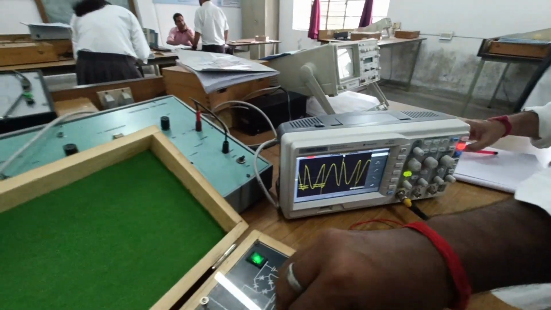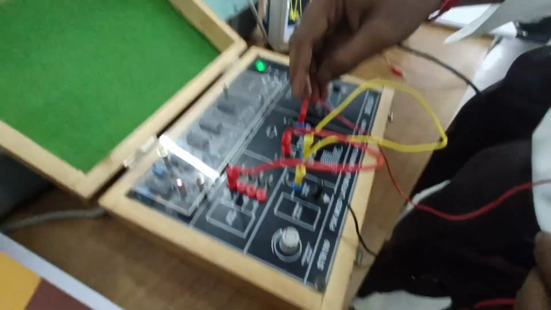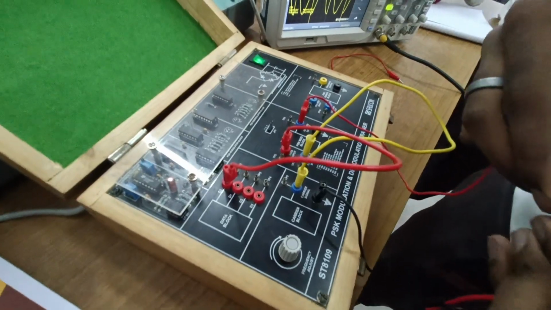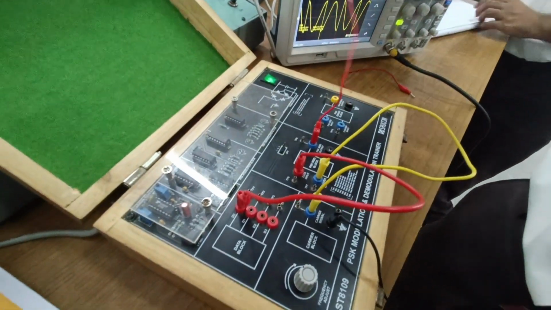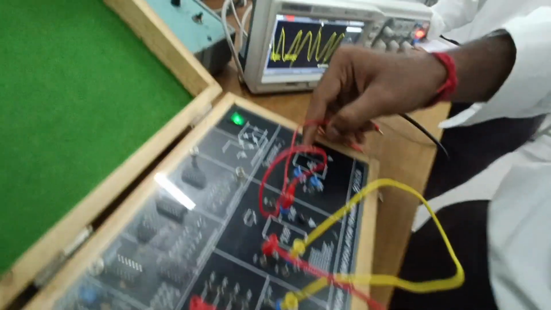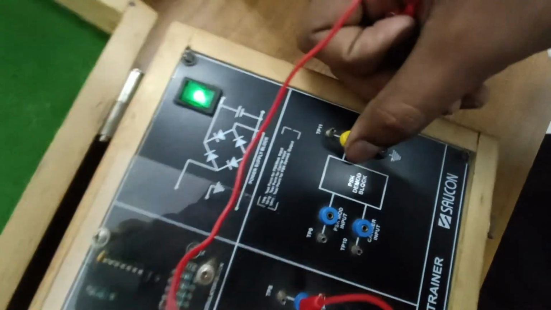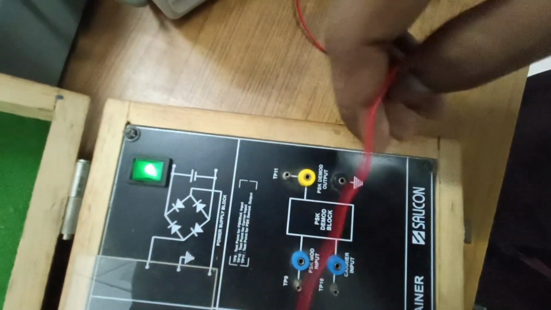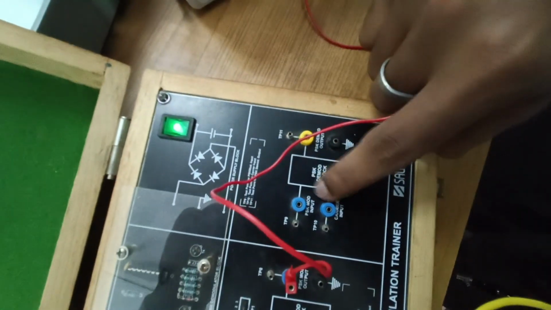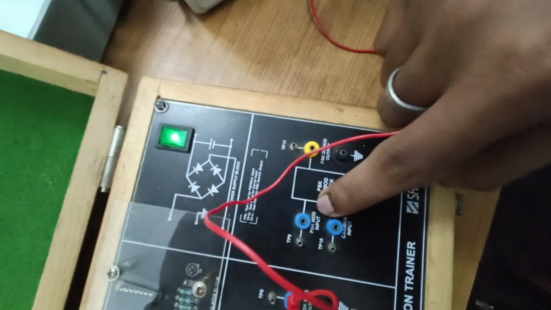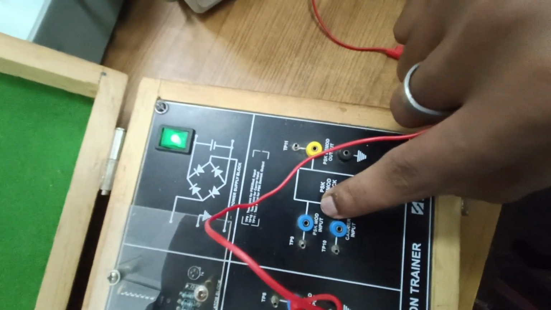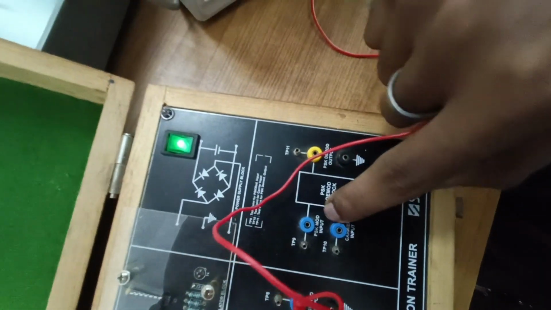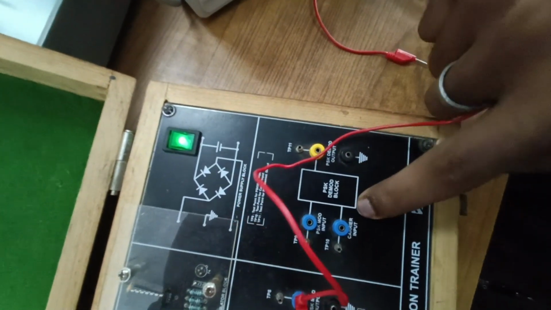Now we have to see the demodulated output. For this we have to give the PSK modulated input into the PSK demodulated block. It has the same 2 points as the previous block, PSK modulated input and carrier input.